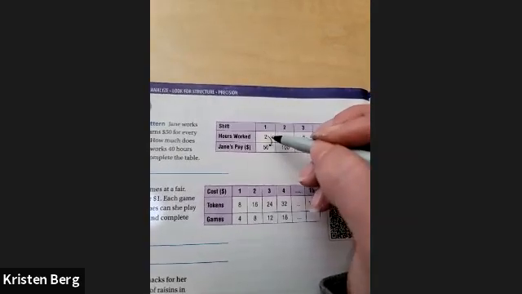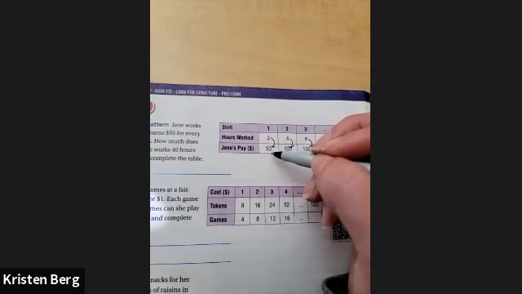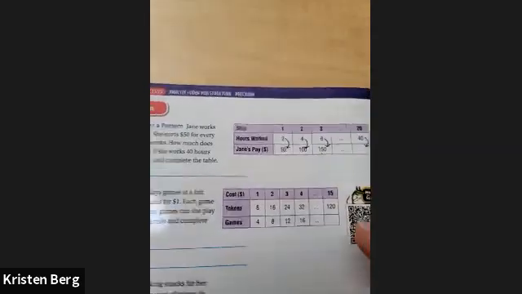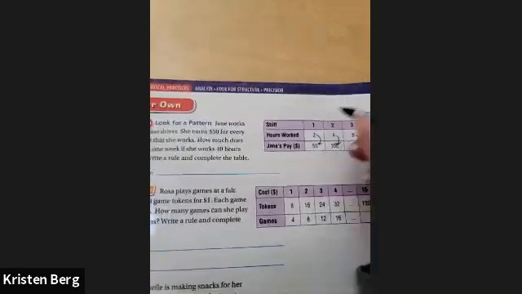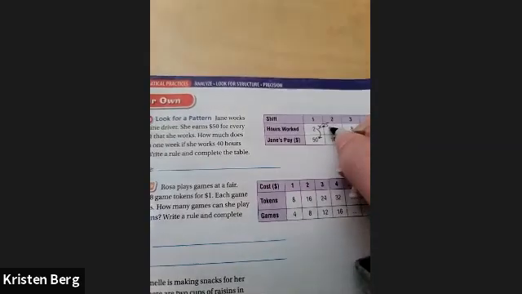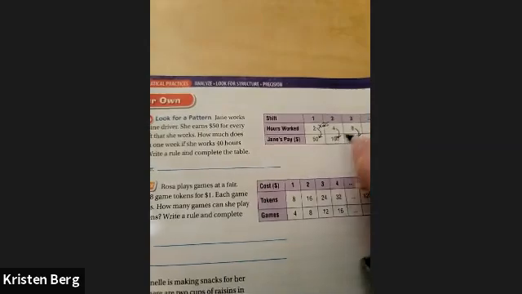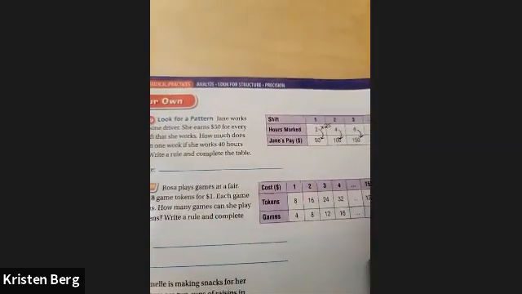Well, if you take 2 of something and times it by something, what would it be if it is 50? It is actually 2 times 25 will give you 50. 4 times 25 is going to give you 100. 6 times 25 will give you 150.